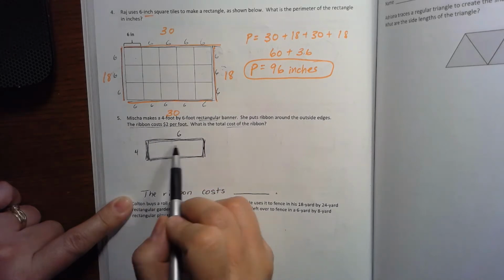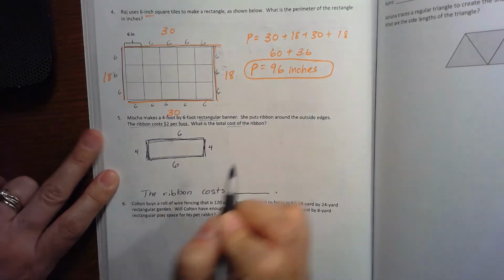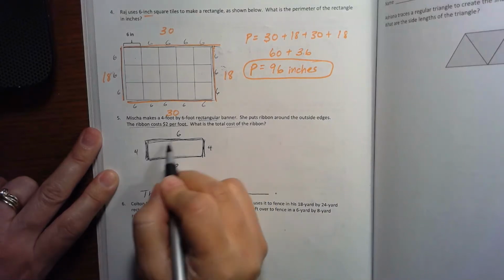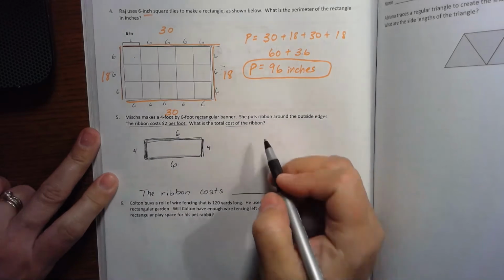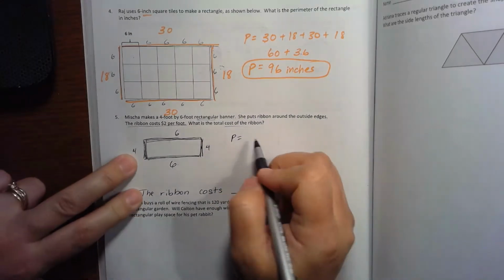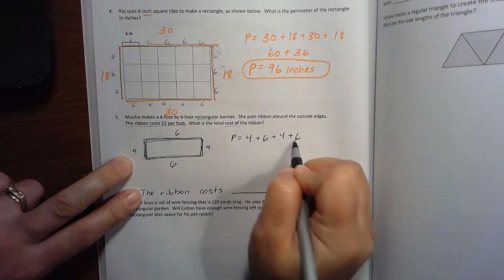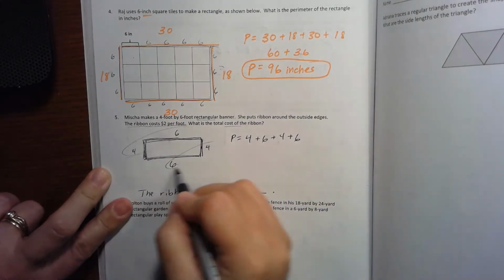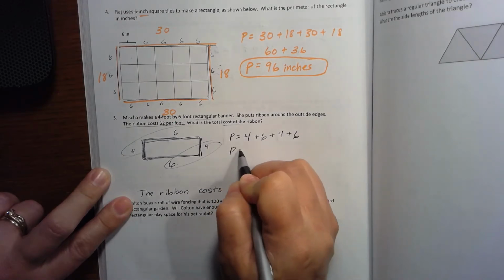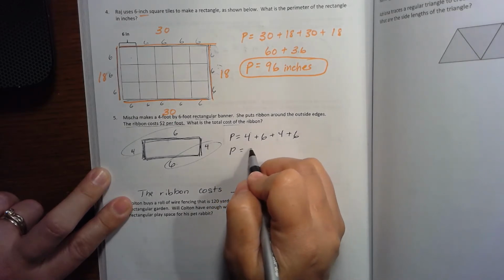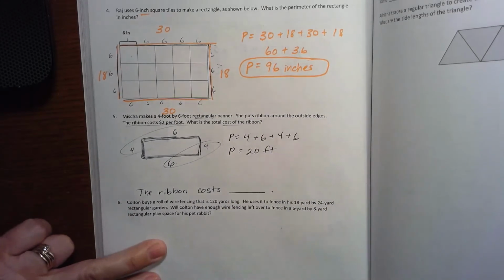So, a 4-foot by 6-foot rectangle. That means these measurements are also given, even though they didn't say it. So the perimeter would be 4 feet plus 6 plus 4 plus 6. I bet you're seeing 10s. So the perimeter is 10 and 10. Perimeter is 20 feet. That's the first step.